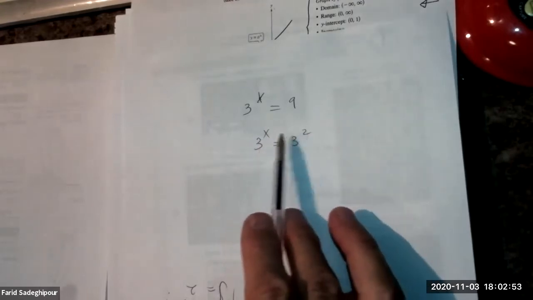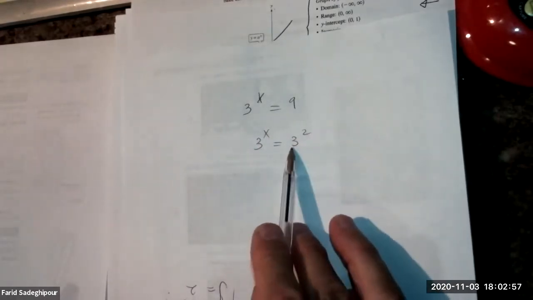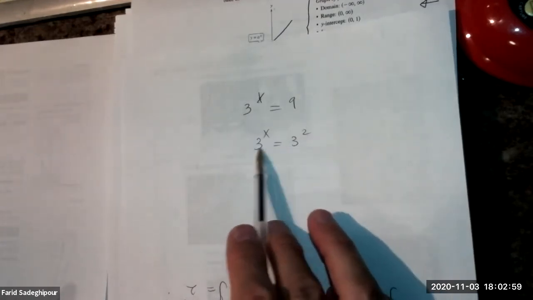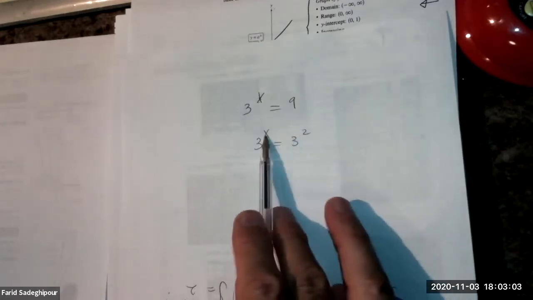In that case, x is 2. So if you have equations where both sides have the same base, if the bases are equal, then you can set the exponents equal to each other. So x equals 2. That's why here, 2 is equal to x plus 1, because the bases are equal.